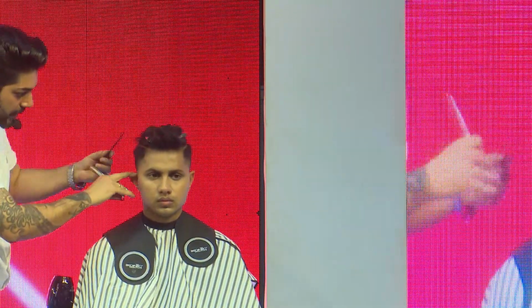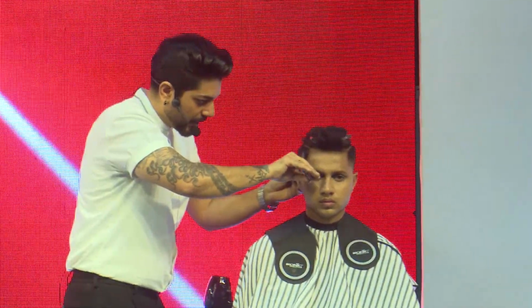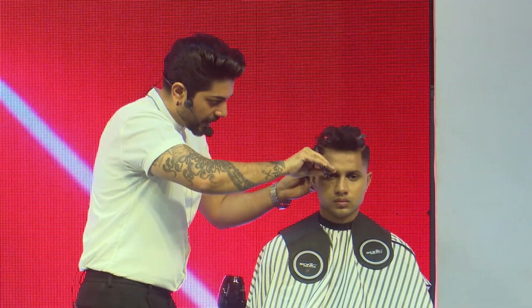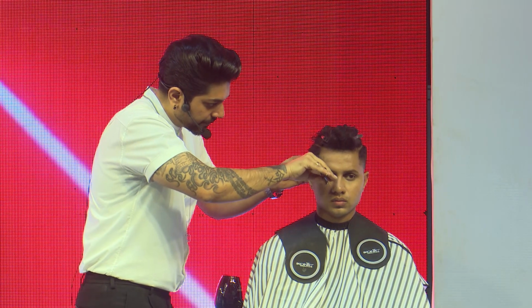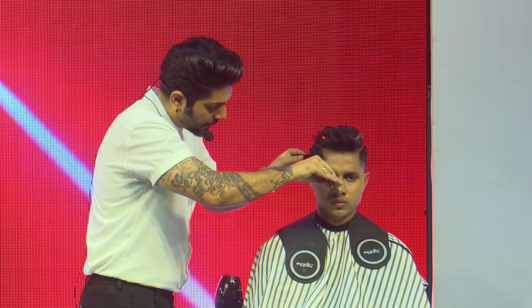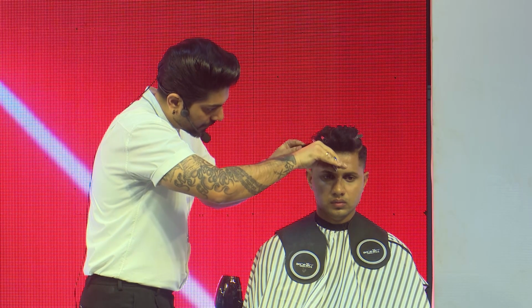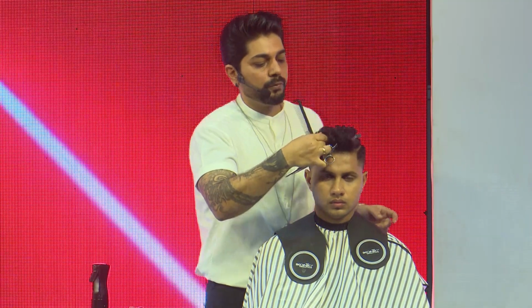That's about it, and the same thing on the other side. For this we are using the fine side of the comb, क्योंकि हमारा बाल छोटा है तो हमें fine side ही लगेगा to remove the weight lines. Now we have removed the weight lines.